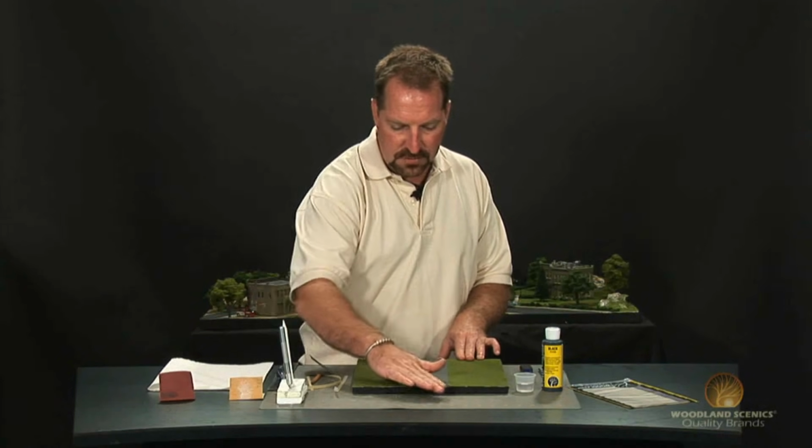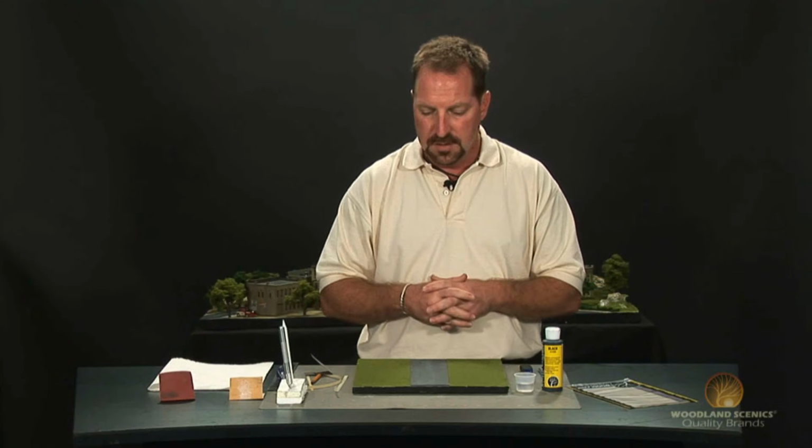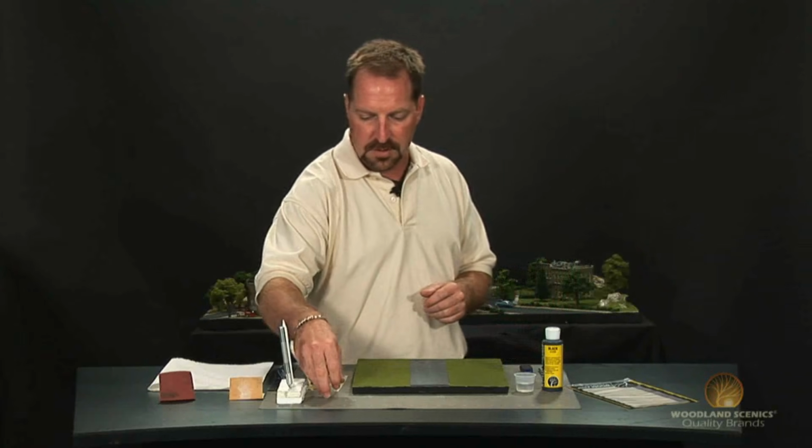The next step is actually to focus on your stripes. I could have done my stripes first, but then the sanding technique might have messed up my stripes, and we don't want that to happen. So at this point, let's go ahead and put some striping on this road.